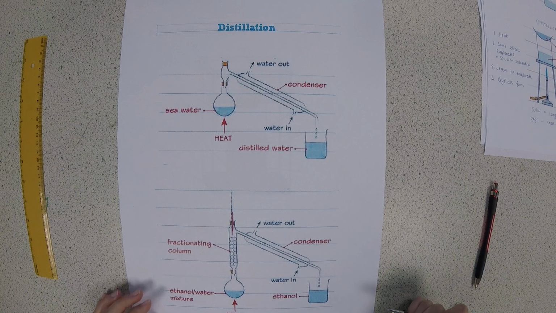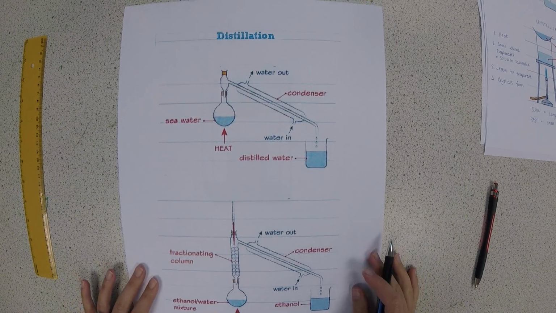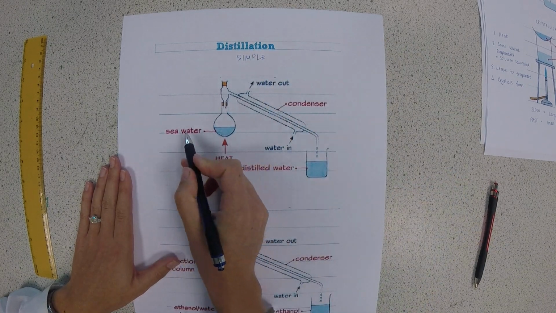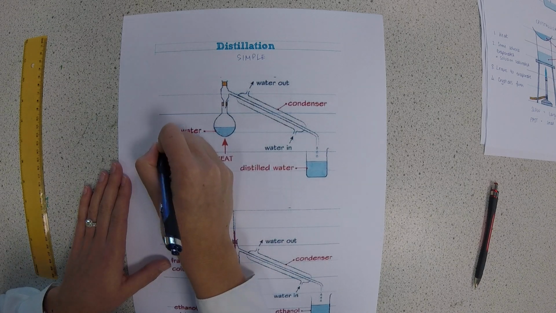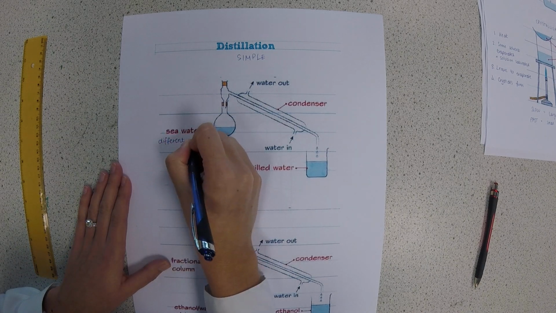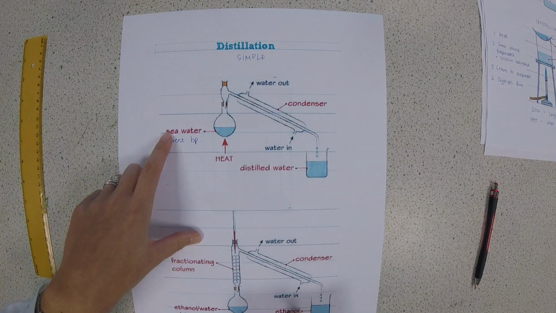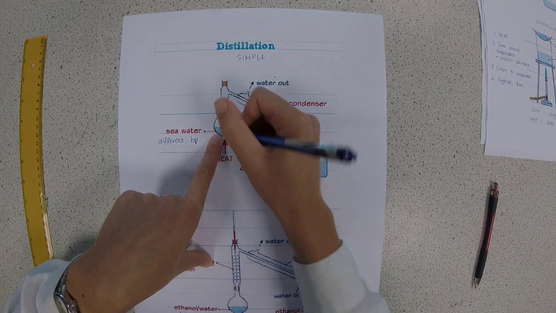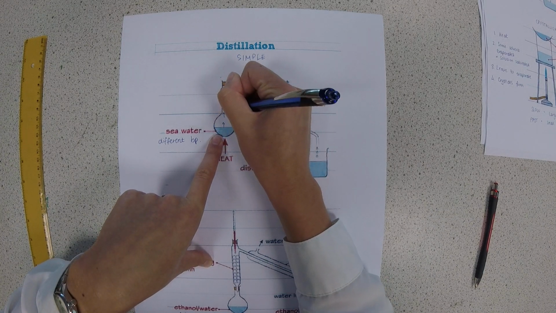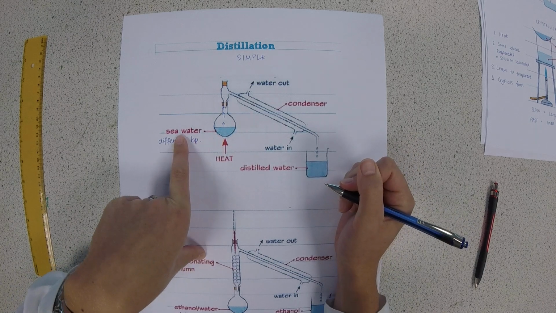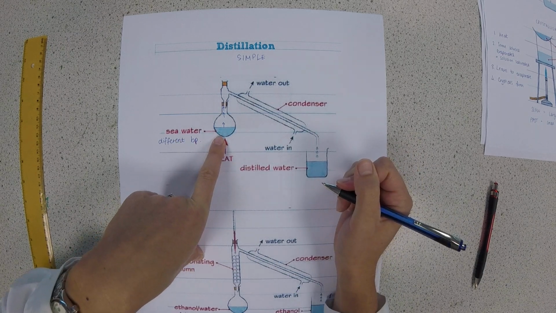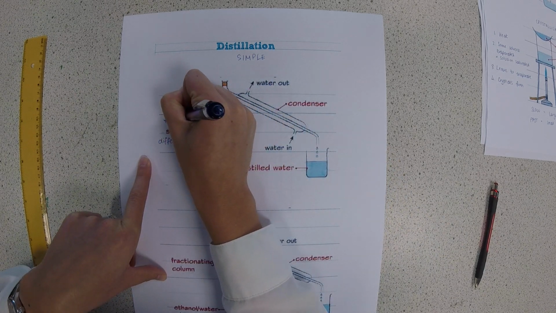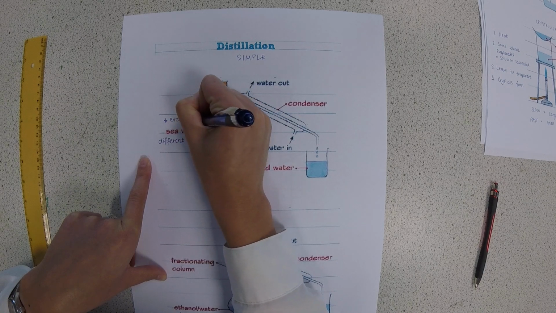The next process you need to know is distillation. So here we have simple distillation. Now you might have a mixture of two substances with very different boiling points. I'm going to put BP for boiling point. So you've got seawater, so you've got water and you've got salt. Now as you heat it, the water evaporates because it has the lowest boiling point. Salt has such a high boiling point it won't boil. So we've got evaporation happening here of the water.